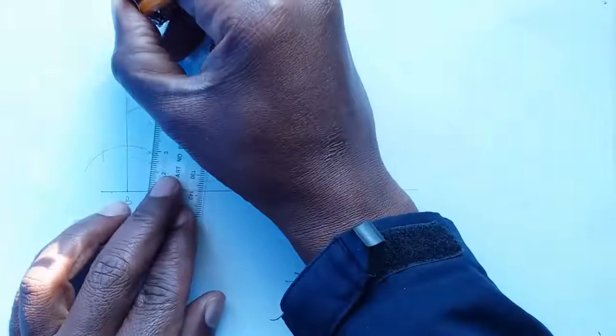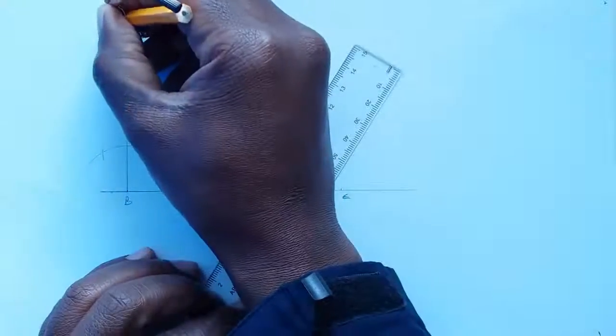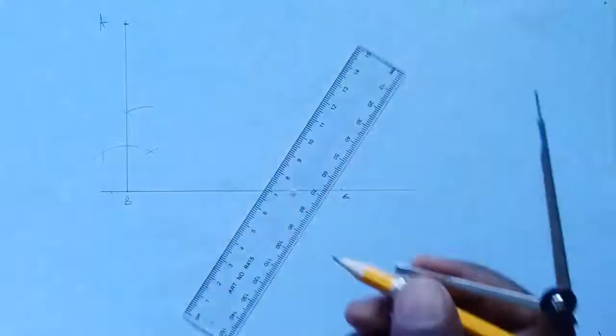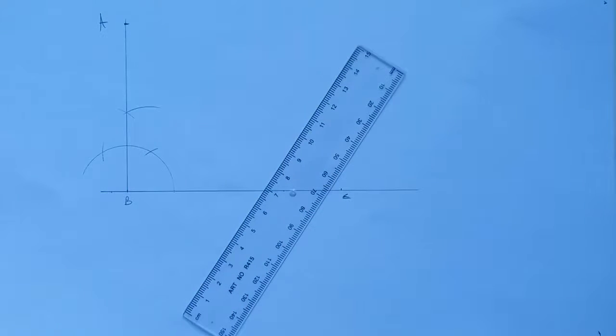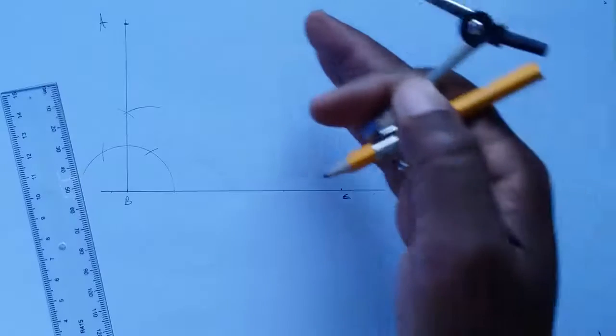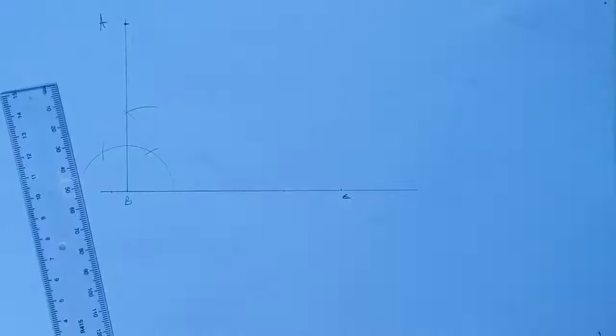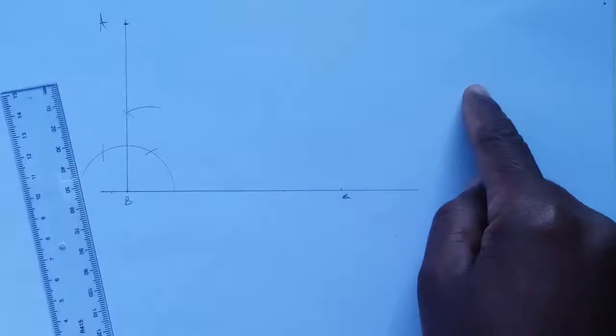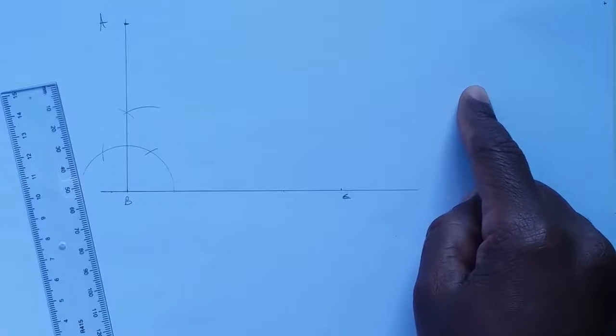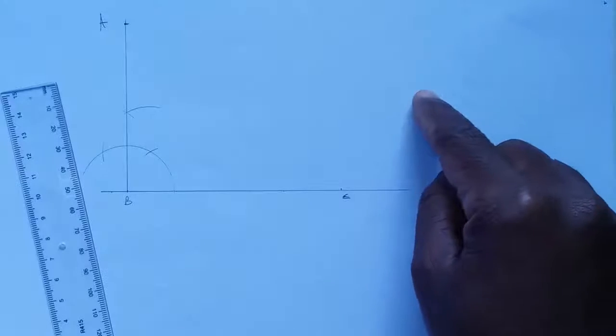Here is our point. So this is point A. Then we are told that angle BCD is equal to 120 degrees. So we know that D is somewhere here, but we are given that BCD is 120 degrees, which is an obtuse angle. So it means B has to be somewhere here.